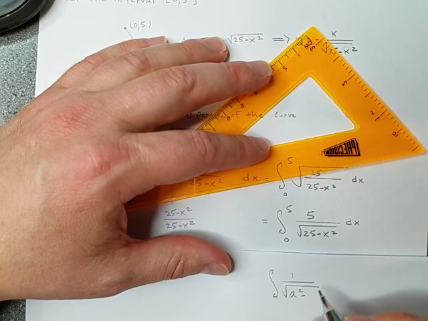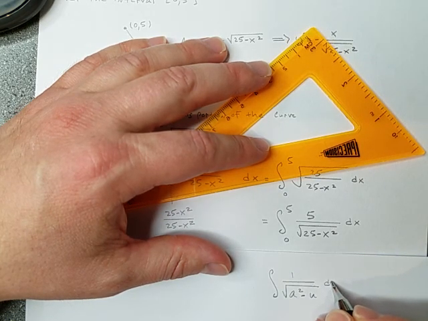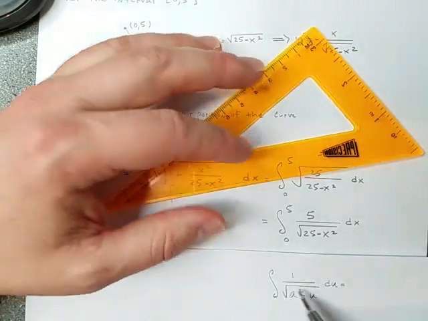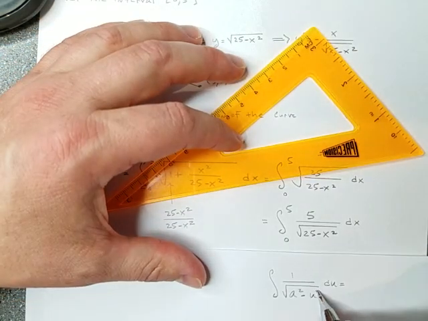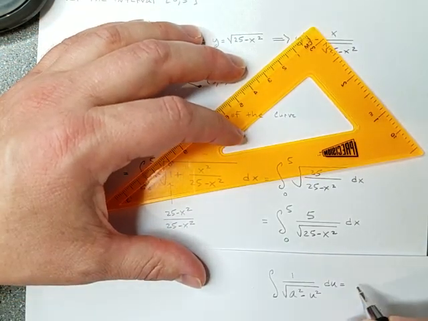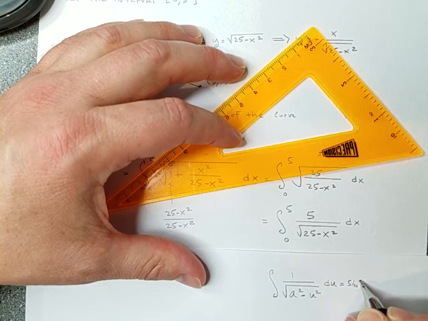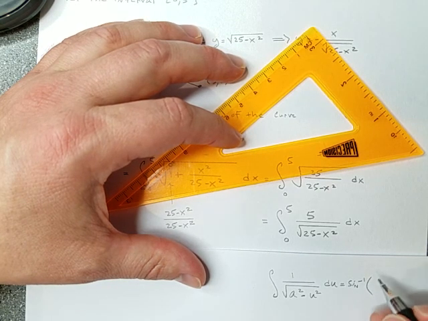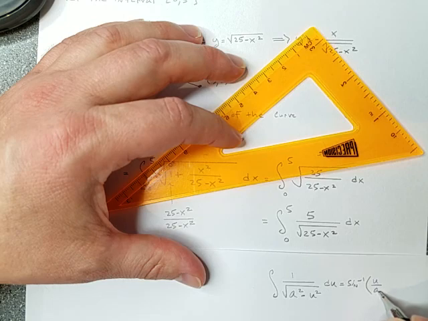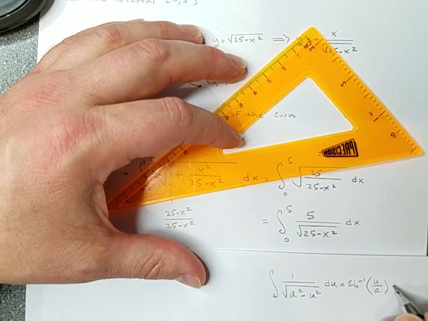Here's one that you might find: 1 over root a squared minus u squared du. That one is going to turn out to be inverse sine of u over a plus c.